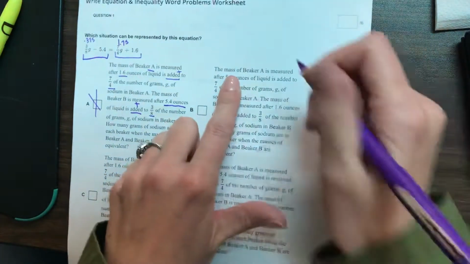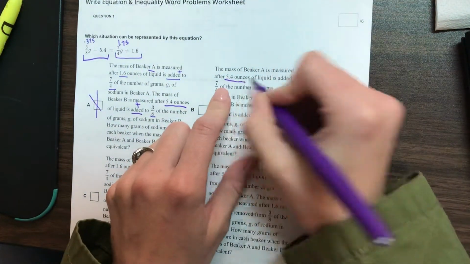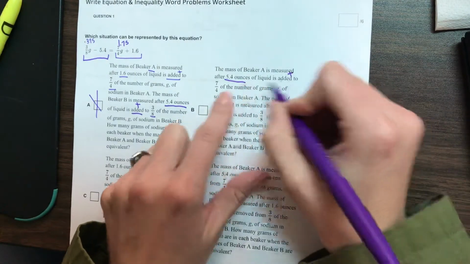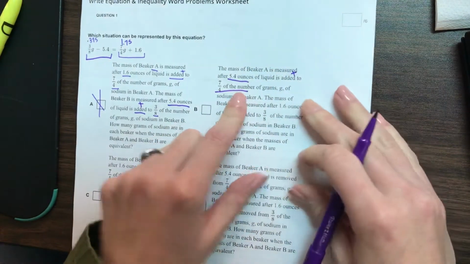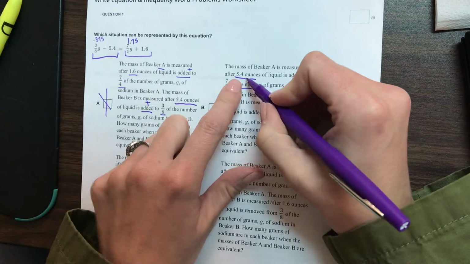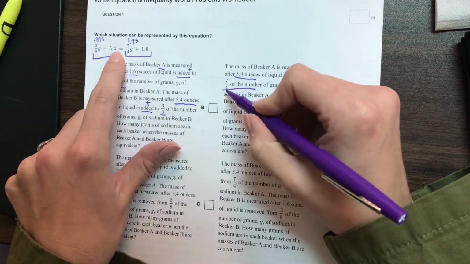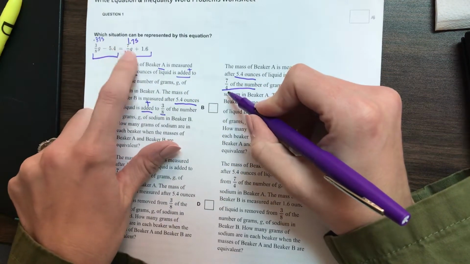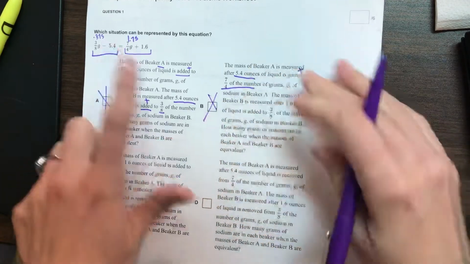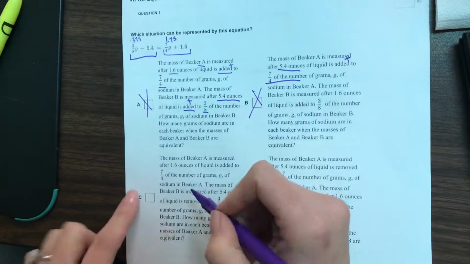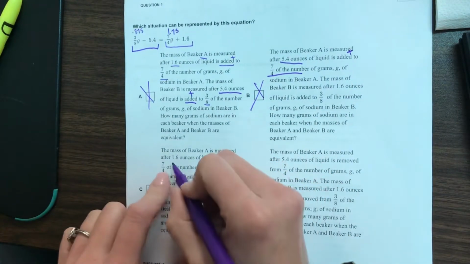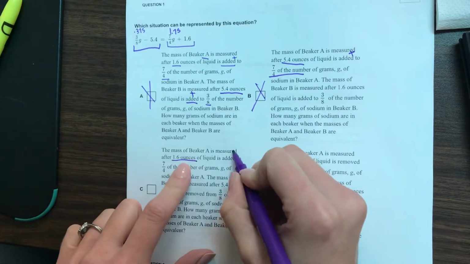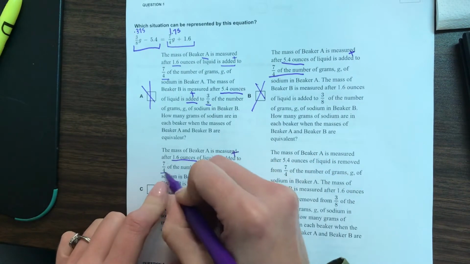B, the mass of beaker A is measured after 5.4 ounces is added to 7/4. So they put 5.4 and 7/4 together. Those are on opposite sides of the equal sign. It already doesn't work.